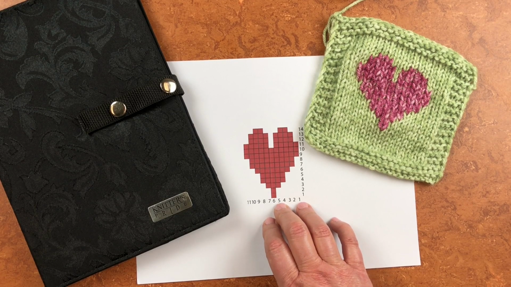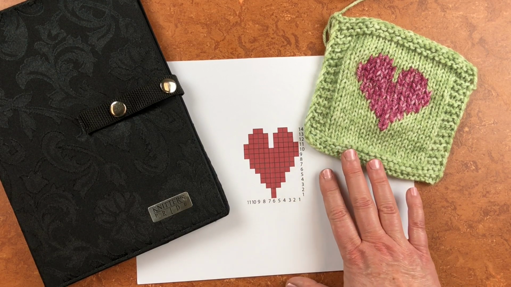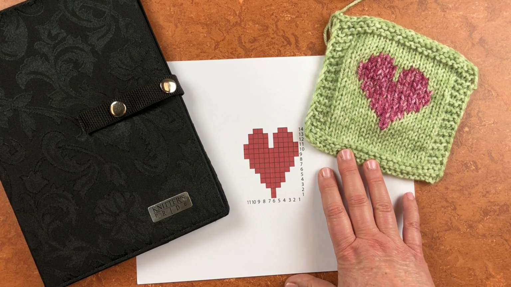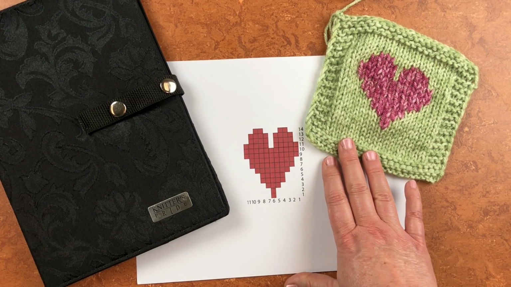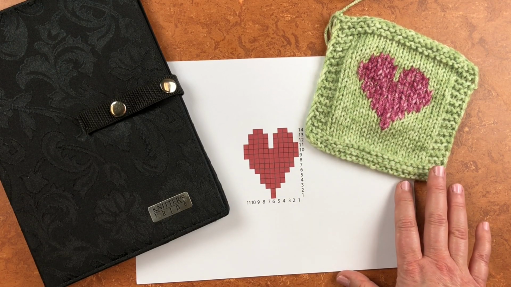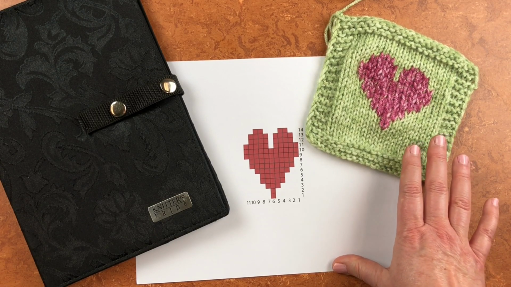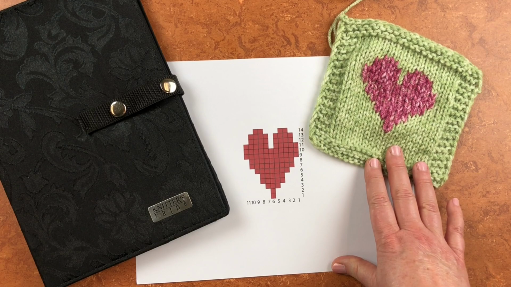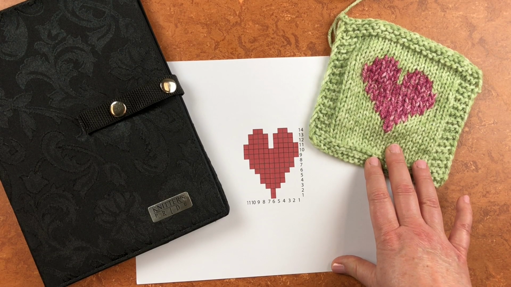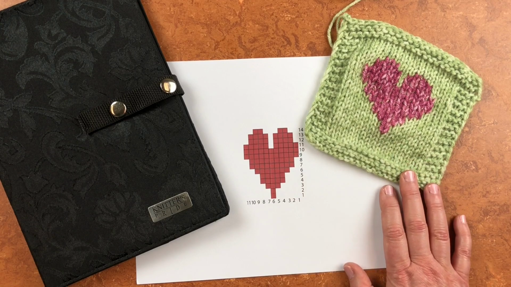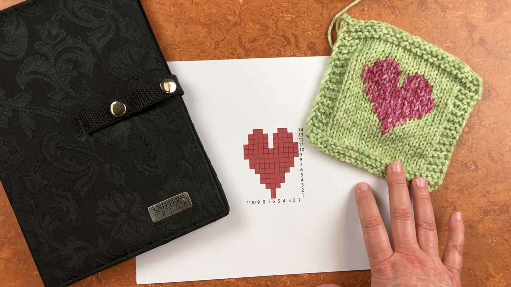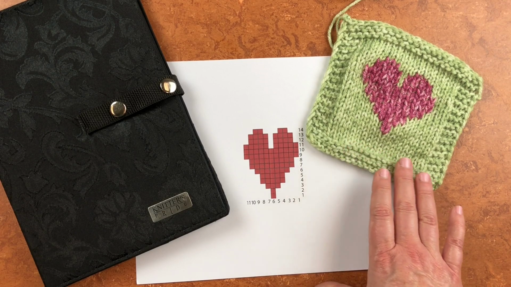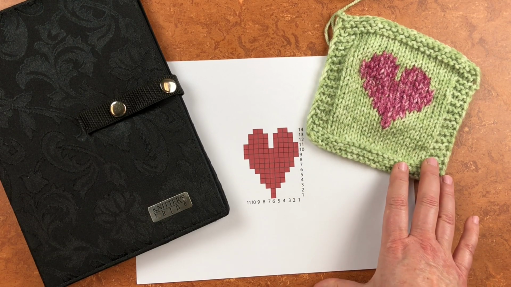This knit along is for the entire year of 2018, and at the end of the year there's going to be 48 squares. Every week or so, somebody else will have a new square for you, and you can make all of our individual blanket squares and then stitch them all together at the end, and you'll have this really cool sort of crazy quilt look blanket that you can enjoy for next winter.